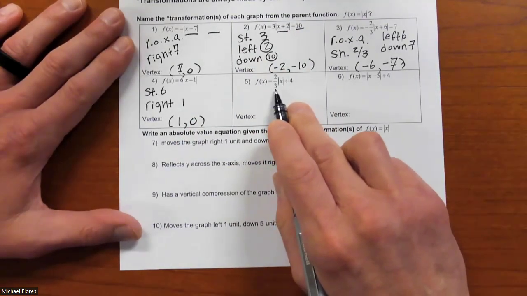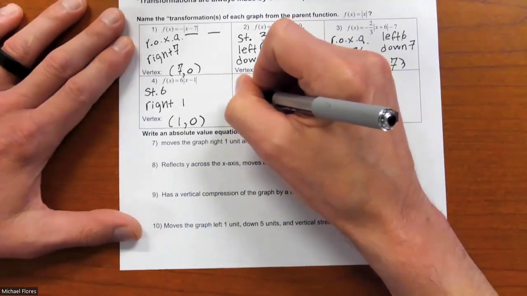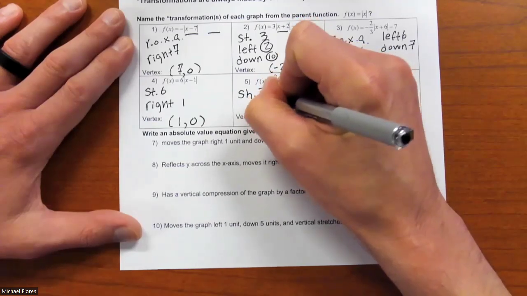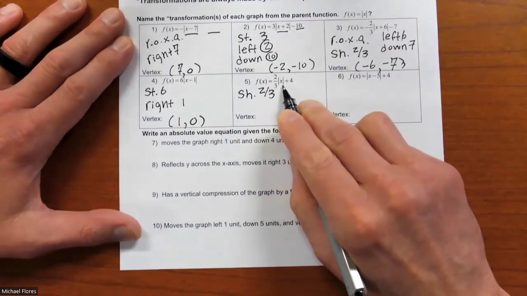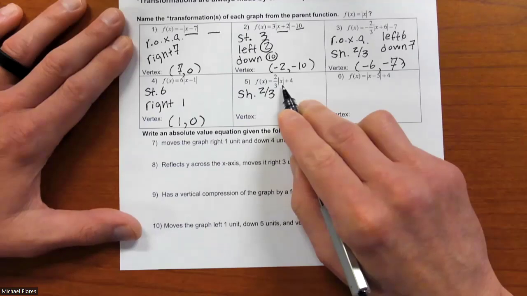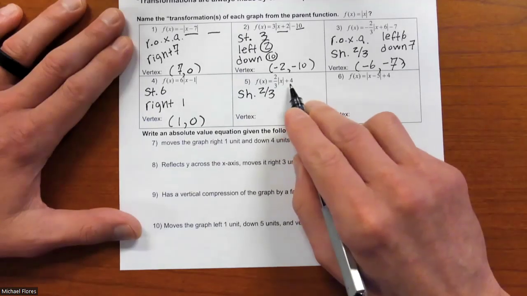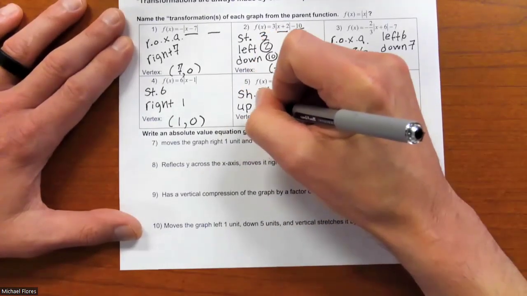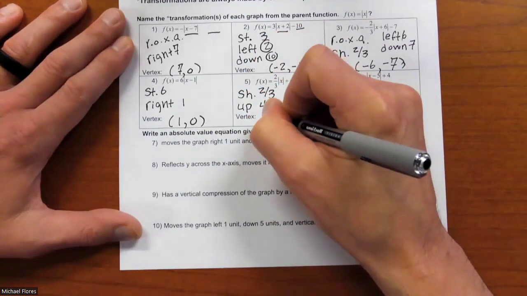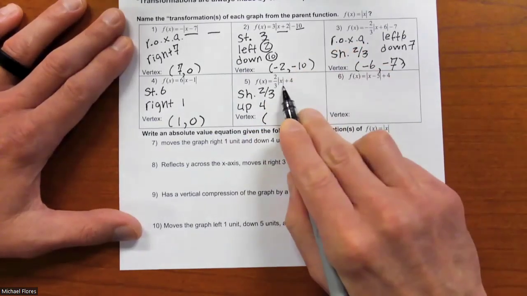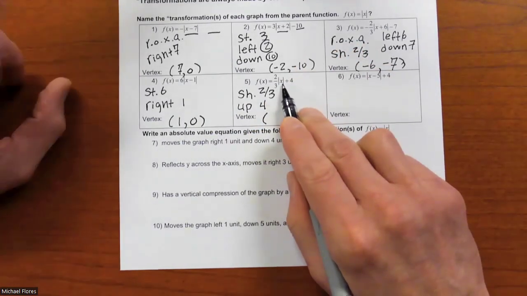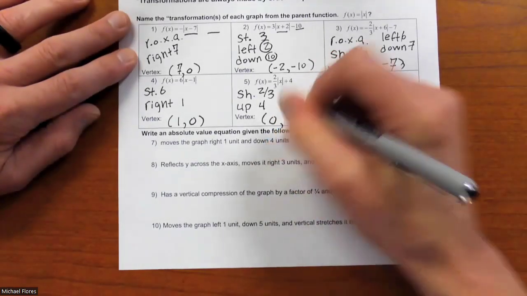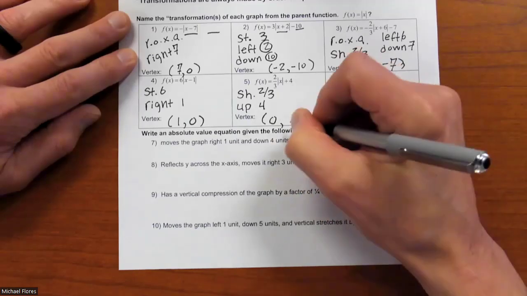We have a 2/3 in front of this absolute value, so that's a shrink of 2/3. Nothing inside the absolute value other than that x, so we're not moving left or right from the origin. And then plus 4 to the right of the absolute value. So up 4. Our vertex, if you look inside the absolute value, notice it's just x. So let's put a 0 here. And then to the right of the absolute value, positive 4.